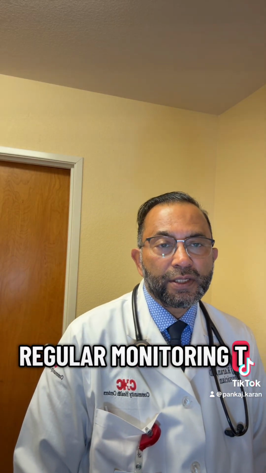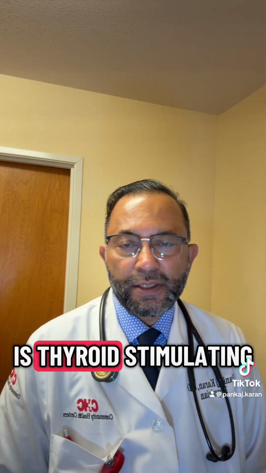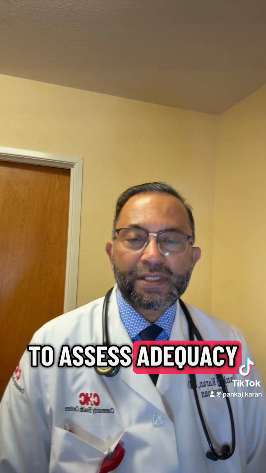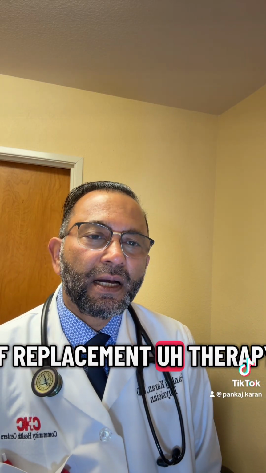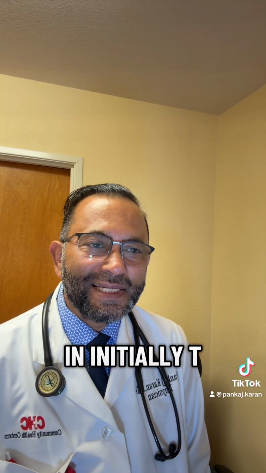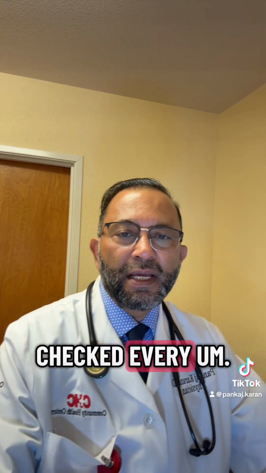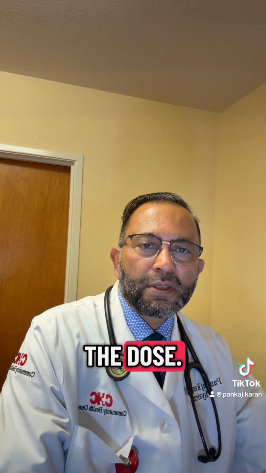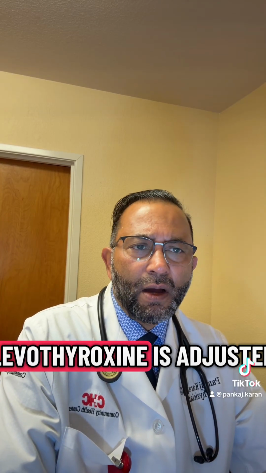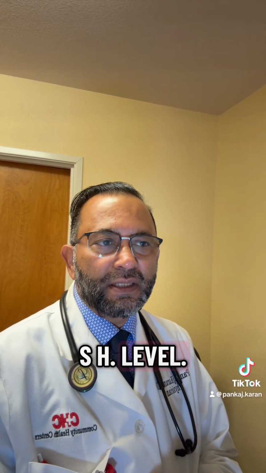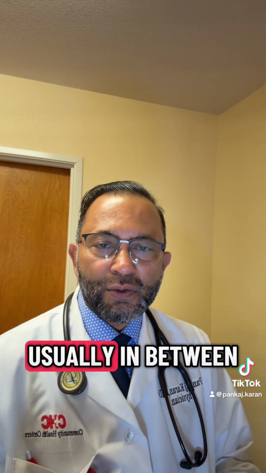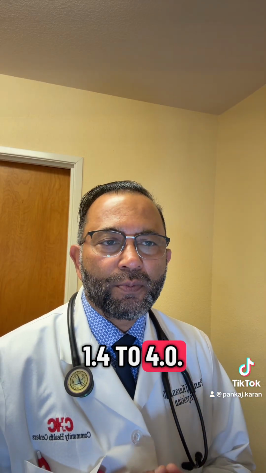Regular monitoring. TSH, which is thyroid stimulating hormone, levels are monitored regularly to assess adequacy of replacement therapy. Initially, TSH levels should be checked every 2 months after starting or adjusting the dose. The dose of levothyroxine is adjusted based on TSH level. The goal is to achieve TSH within the normal range, which is usually between 0.4 and 4.0.